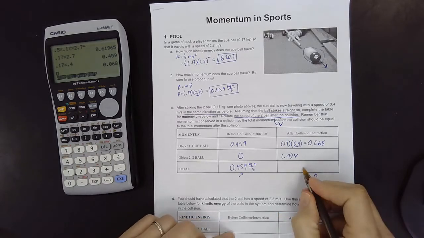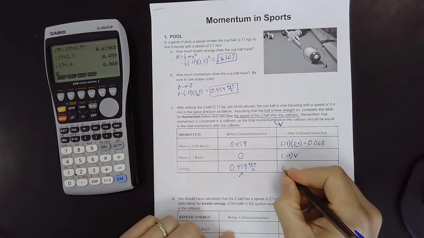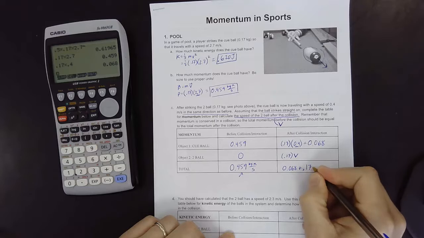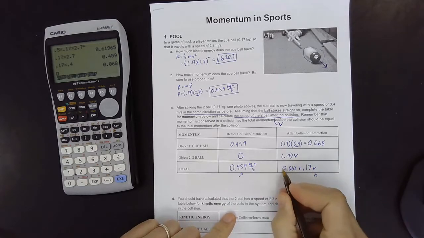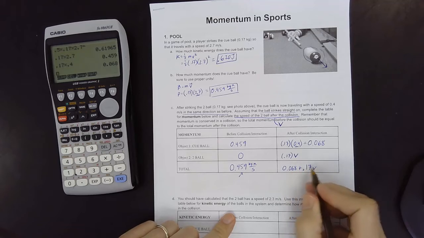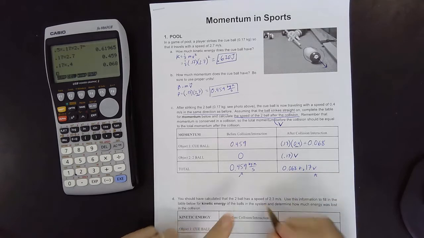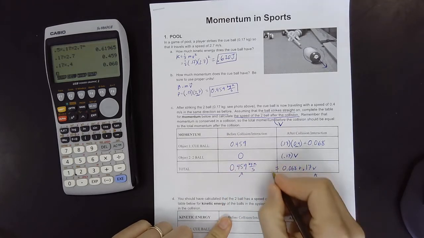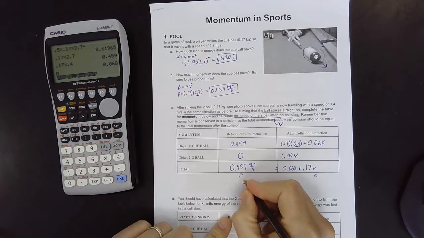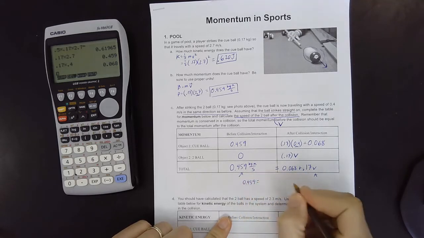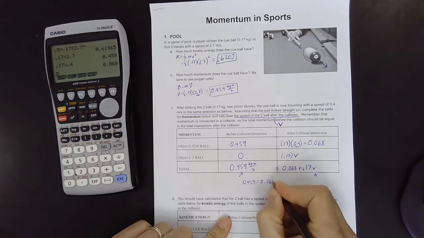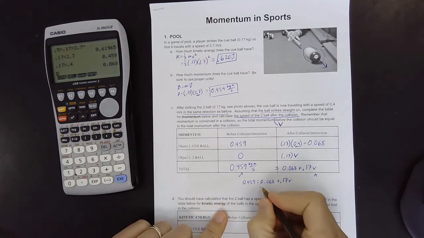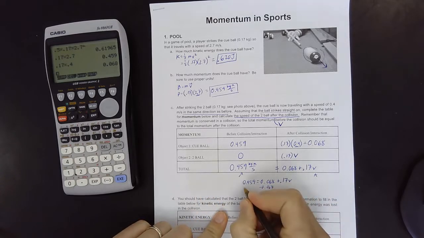And so now, after the collision, I'm going to have a total of that 0.068 plus that 0.17 v. Now this one has a v in it, that one does not. So those are not like terms. I can't put those together. That's why I've separated it with the plus. However, I do know that the momentum before should equal the total momentum after. All right, so I'm going to rewrite this as 0.459 is equal to 0.068 plus 0.17 v. And so now I just have to solve, right? I'm going to subtract that 0.068.